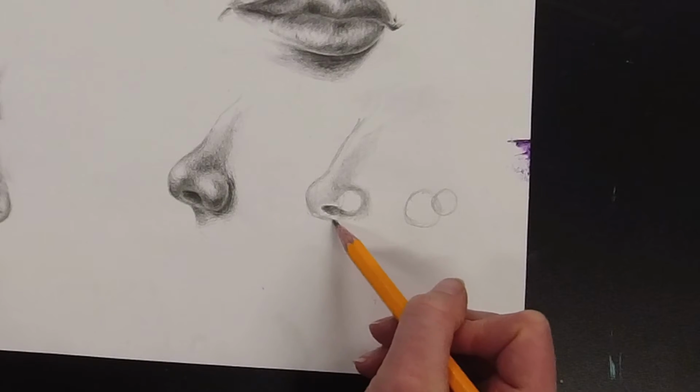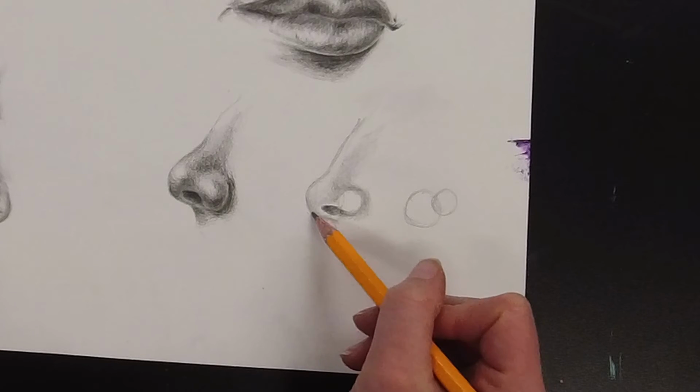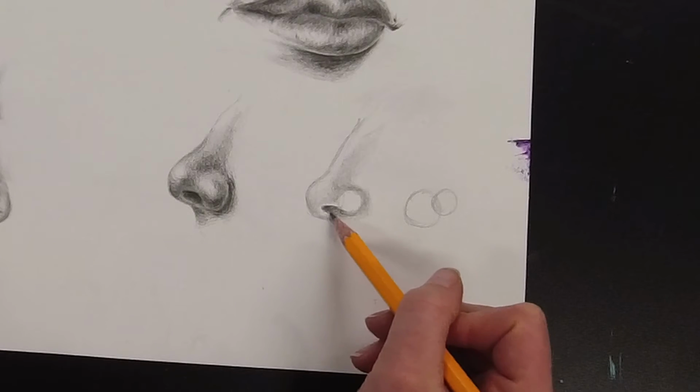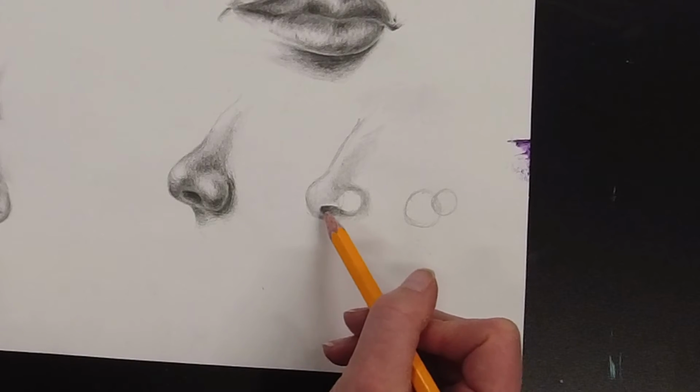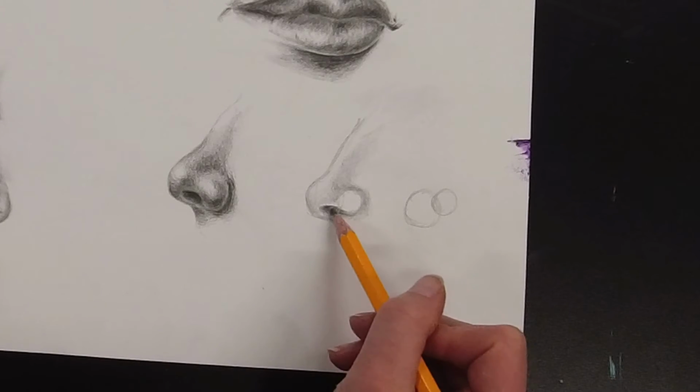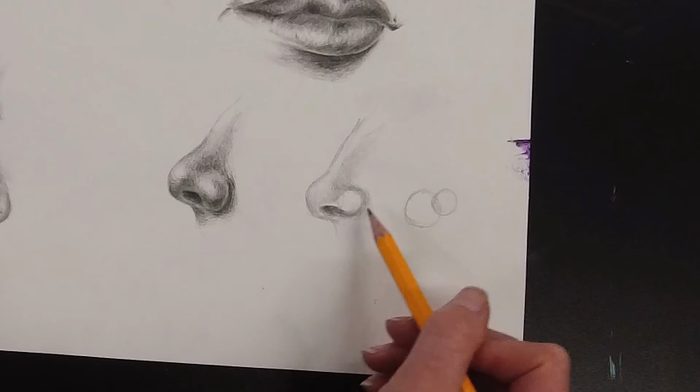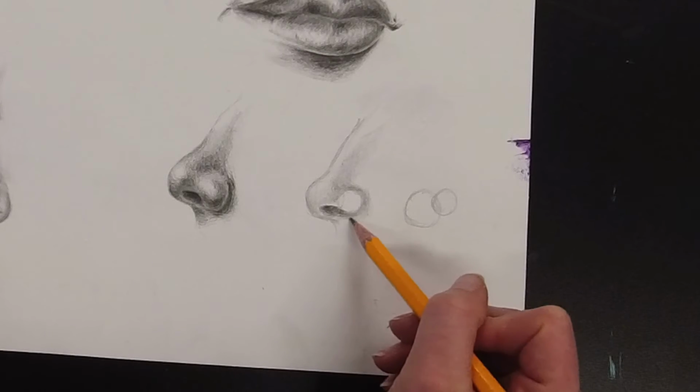Remember that you want to create all of your value transitions with your pencil, not with the tortillon. The tortillon is great just for smoothing in the values that your pencil creates. You never want to rely on it for your shading.